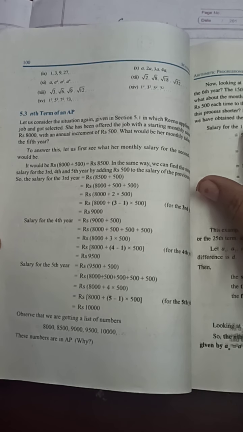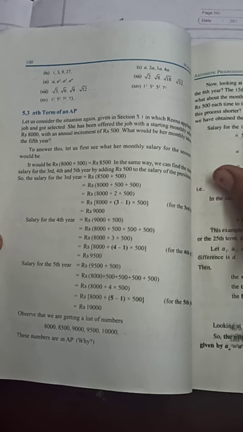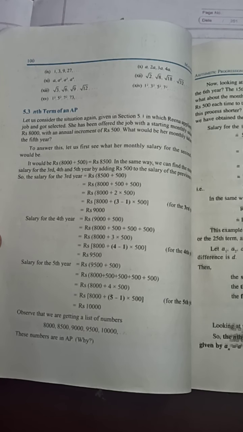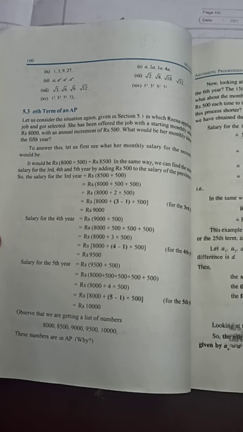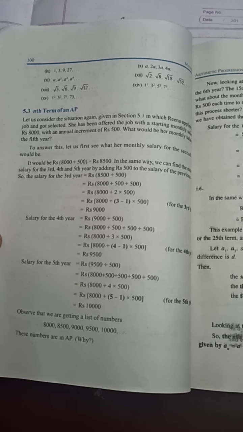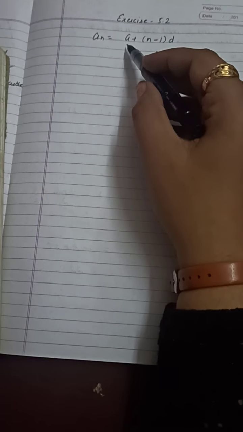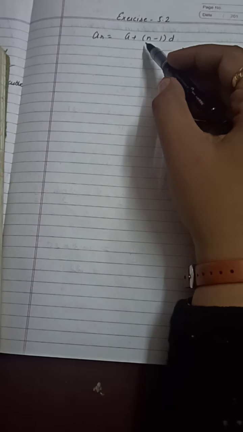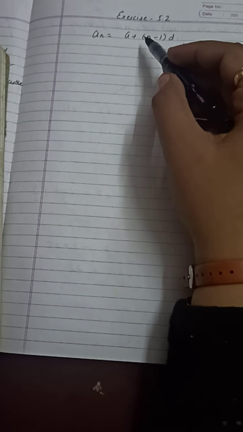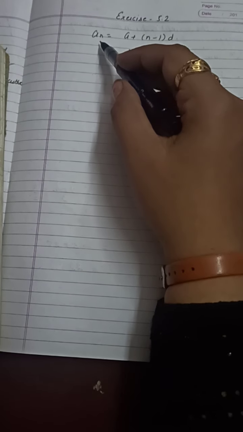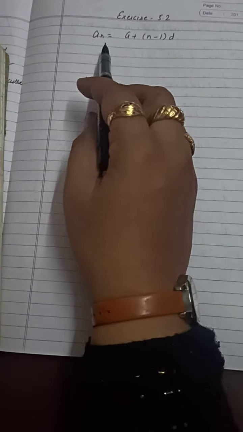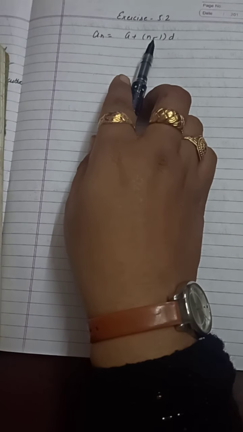In this video we are going to describe the nth term of an AP and I am going to solve the questions related to that. As I discussed in my previous video, how to find the nth term of an AP with first term A and common difference D. The formula is an equals a plus n minus 1 into d. What is A? A is the first term, D is the common difference, n is the number of the term, and an is the nth term. So this is the formula for calculating the nth term of an AP.